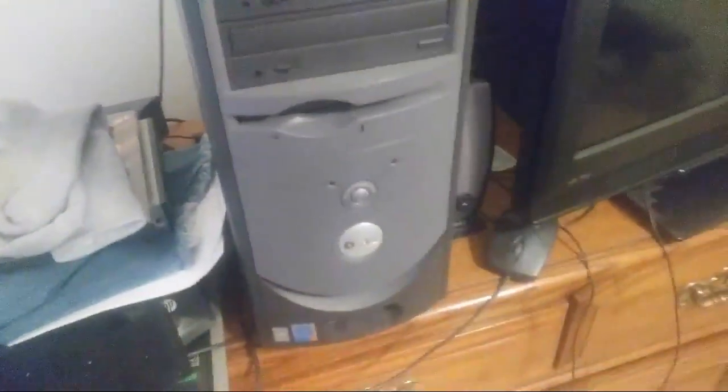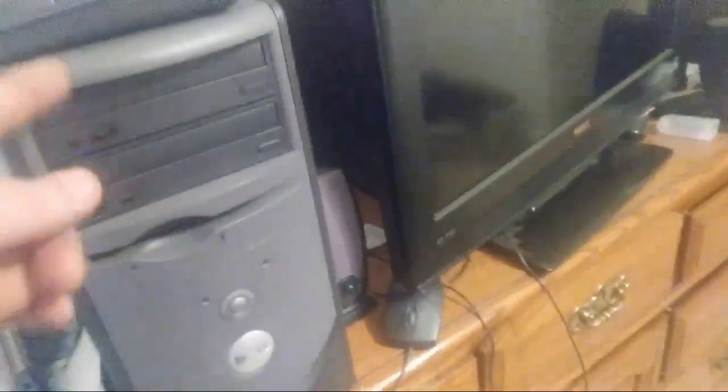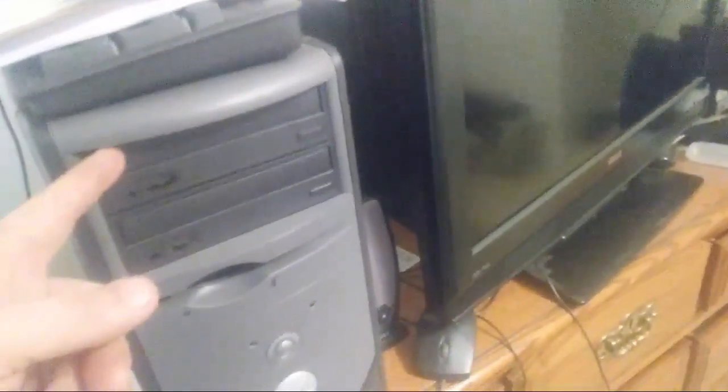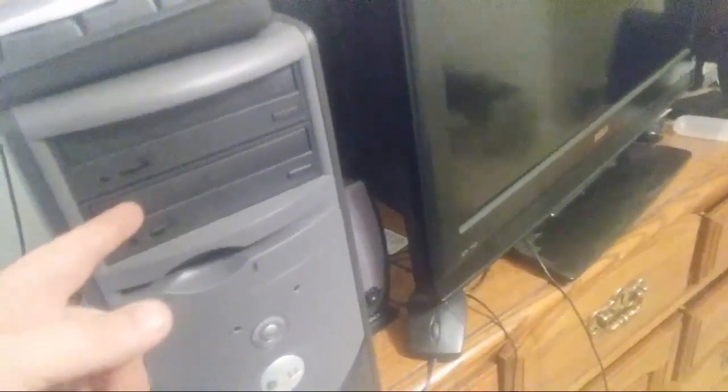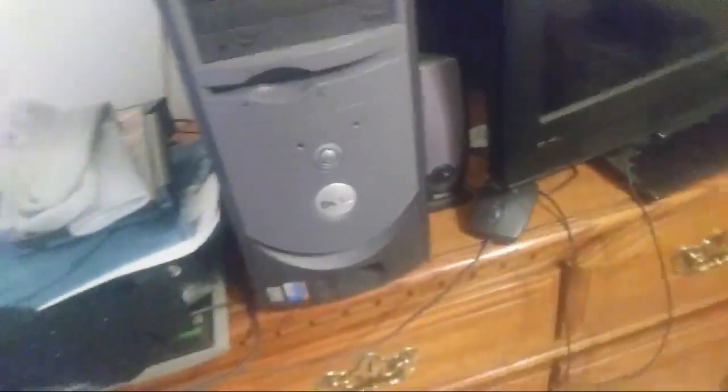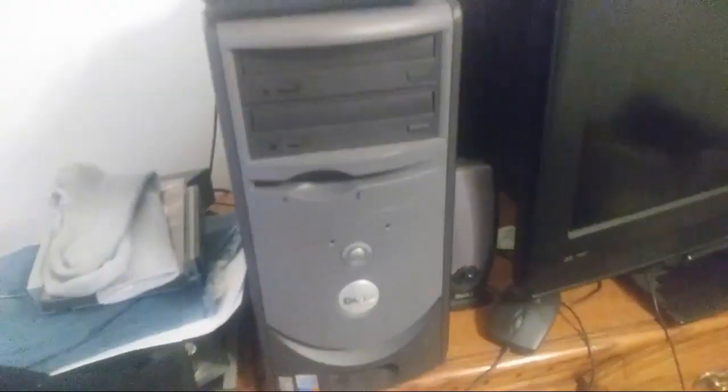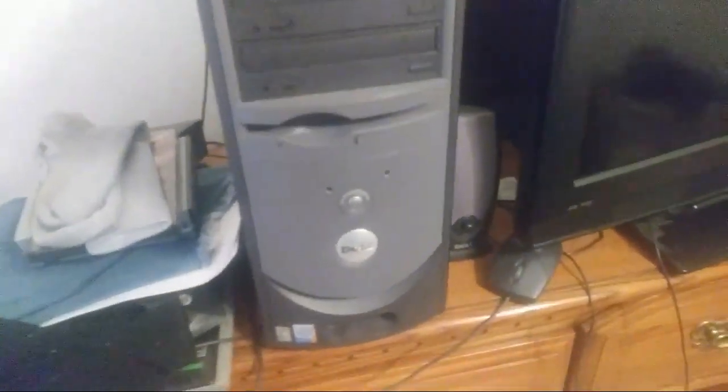Somewhere around here, I got the Blu-ray DVD drive, which just has a DVD RW and a DVD regular drive on it. So it's not that old of a computer. But for the price tag and brand, I'm not complaining. $45.